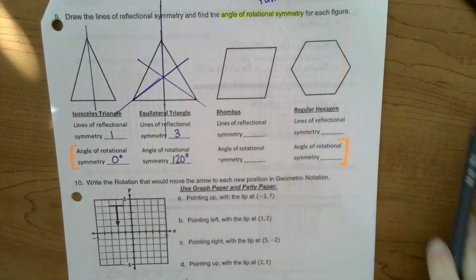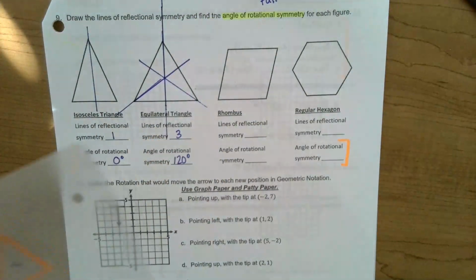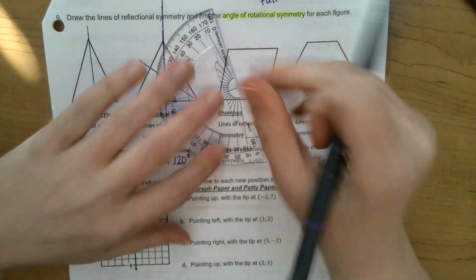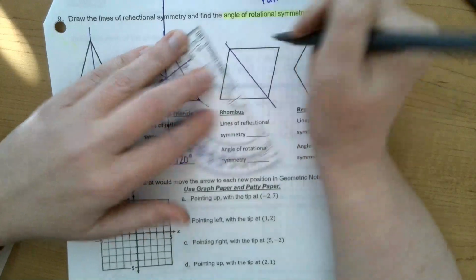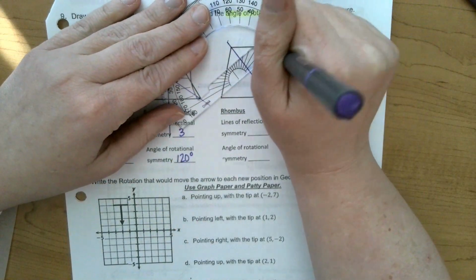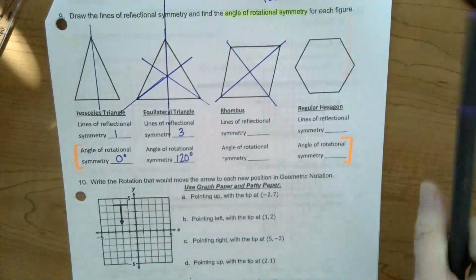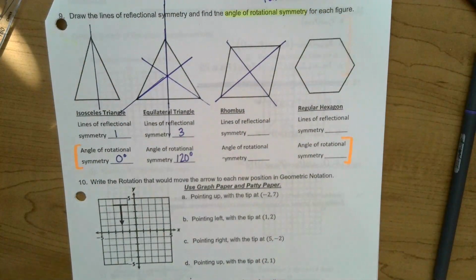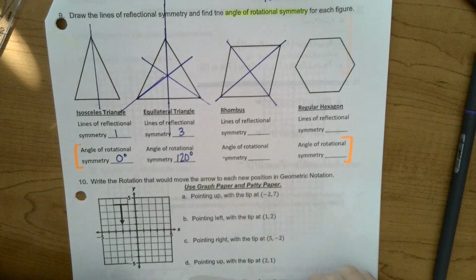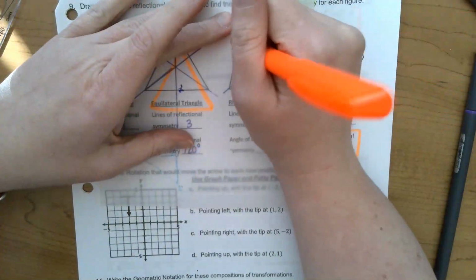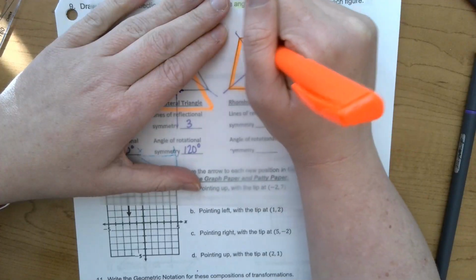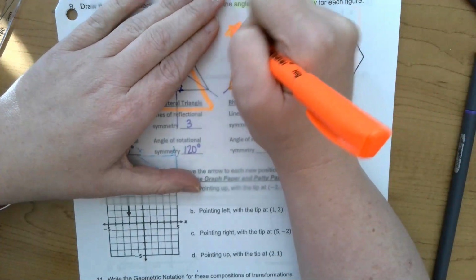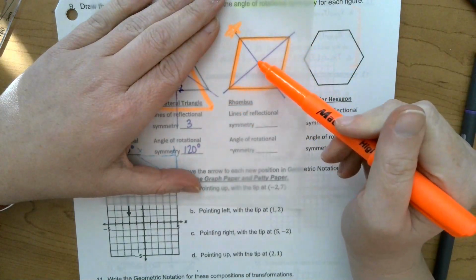So let's look at a rhombus. Now we had how many lines of symmetry? We know we can go through the diagonals, but we can't go through the sides. It doesn't work out that way. So let's sketch this one. And I'm going to put a star here, and that's going to be how we know we got back to center.